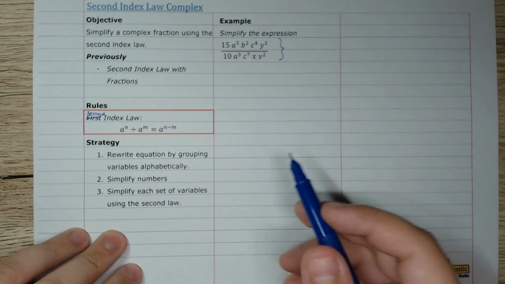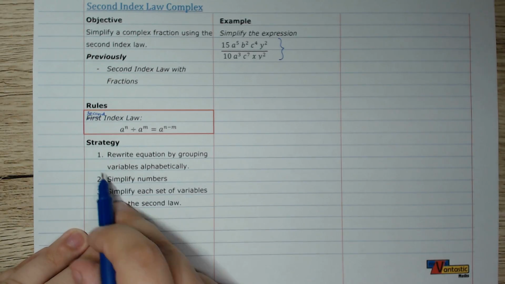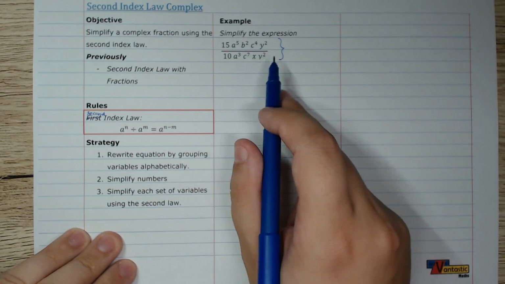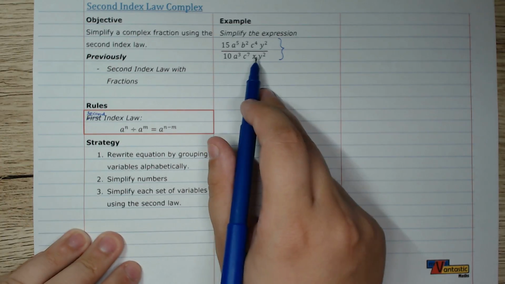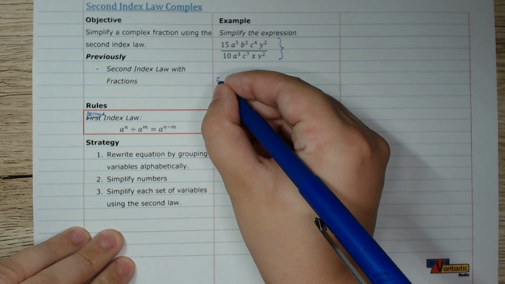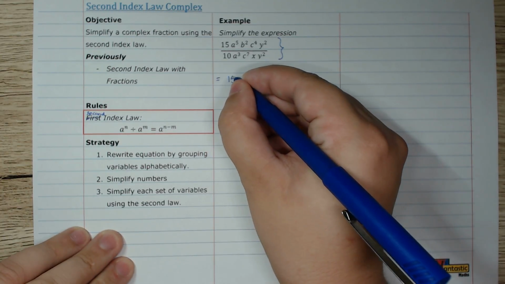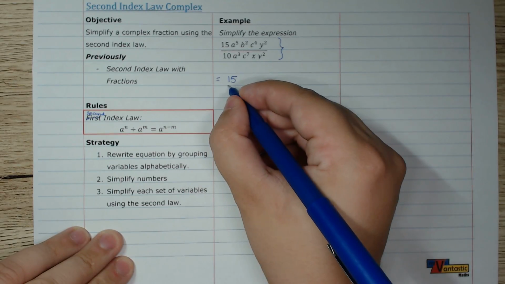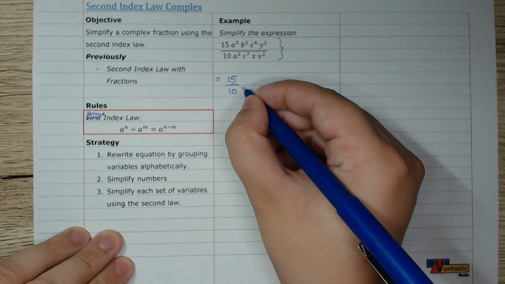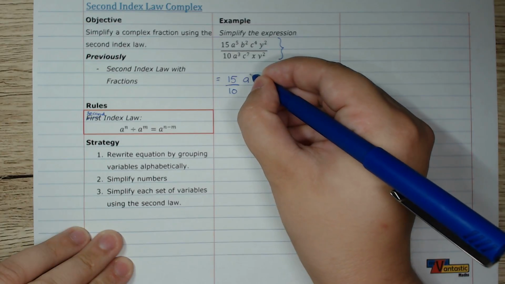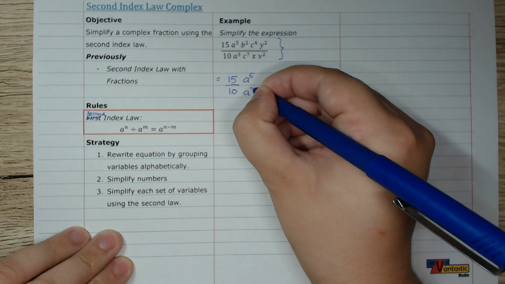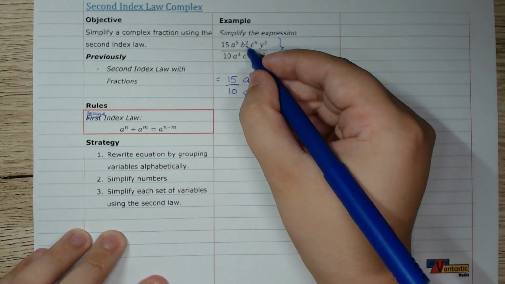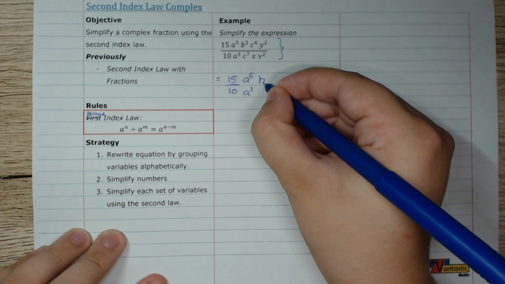So I'm going to start this by rewriting my equation by grouping variables alphabetically. And this is already somewhat grouped, but I want to just make it abundantly clear exactly what our parts are. So we've got 15 divided by 10. We've got these factors of a^5, a^3. On the top, we have this factor of b squared.